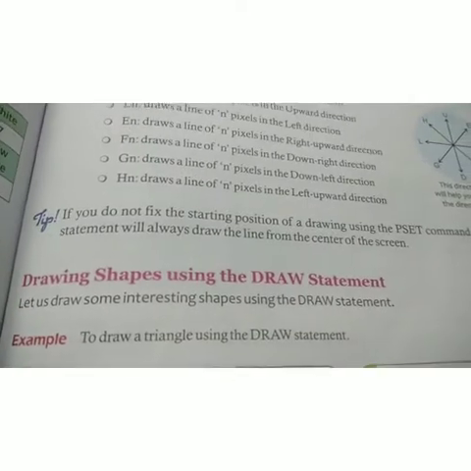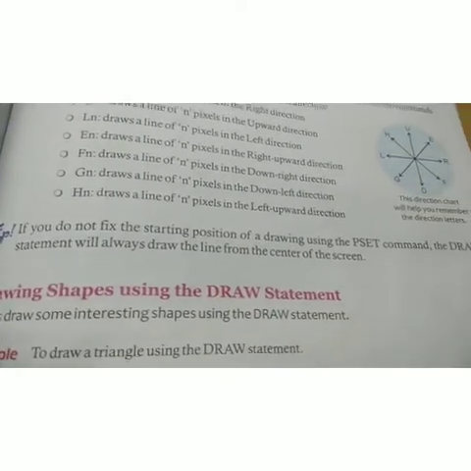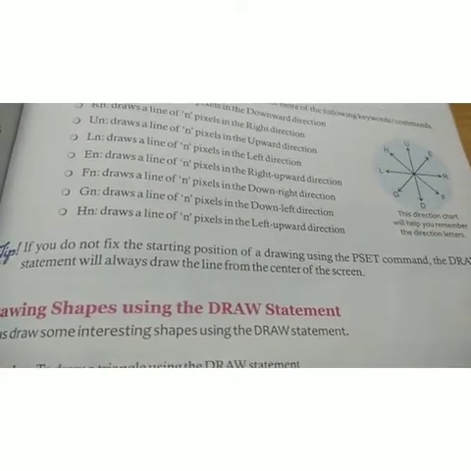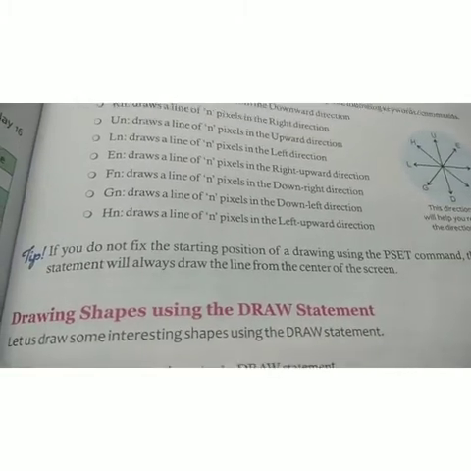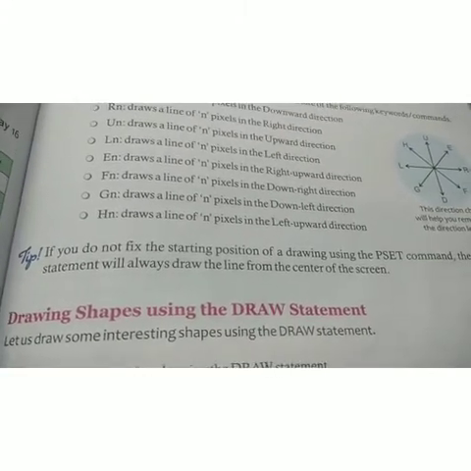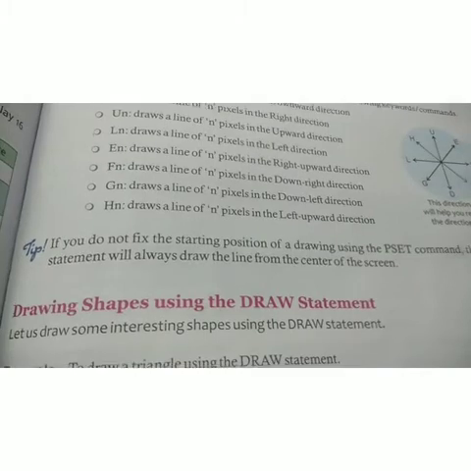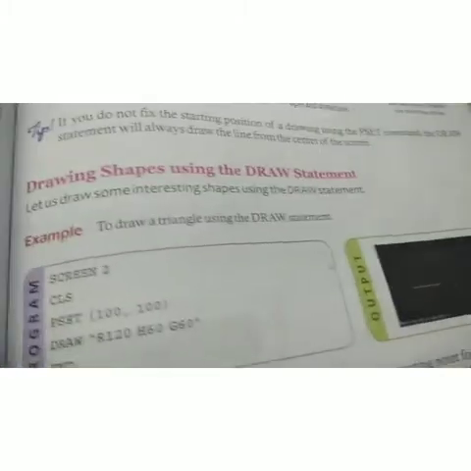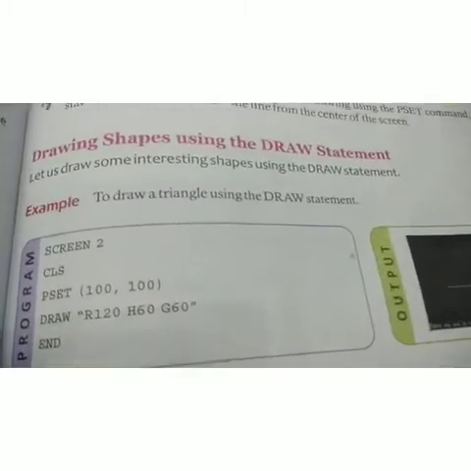Now next is a tip point. If you do not fix the starting position of a drawing using the PSET command, the DRAW statement will always draw the line from the center of the screen. Okay students. Now next topic, students, drawing shapes using the DRAW statement.